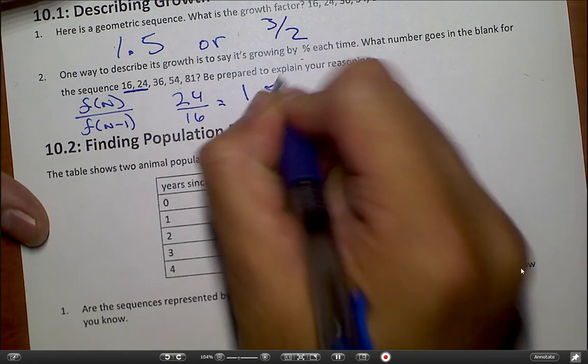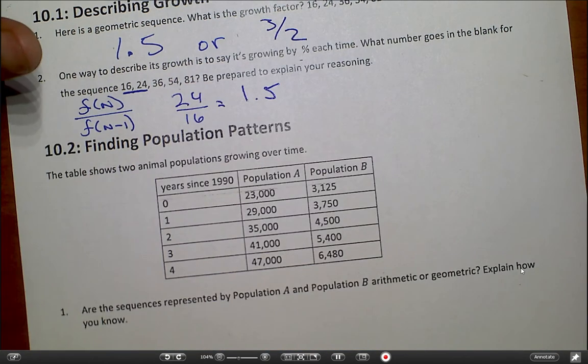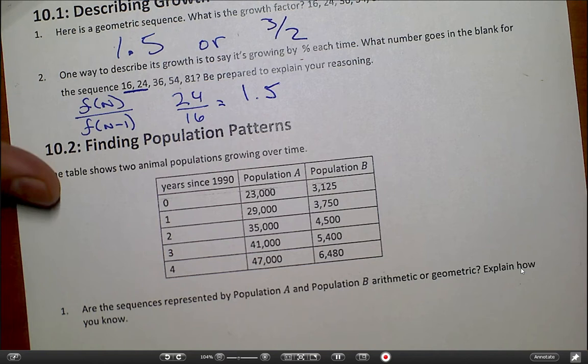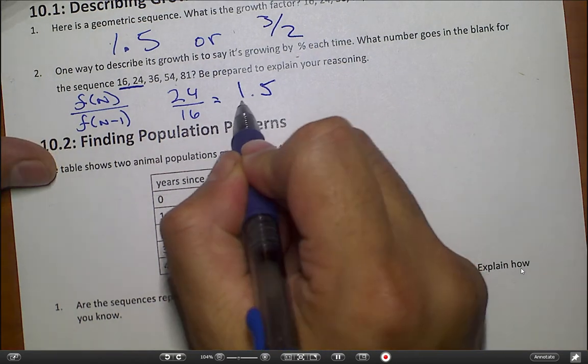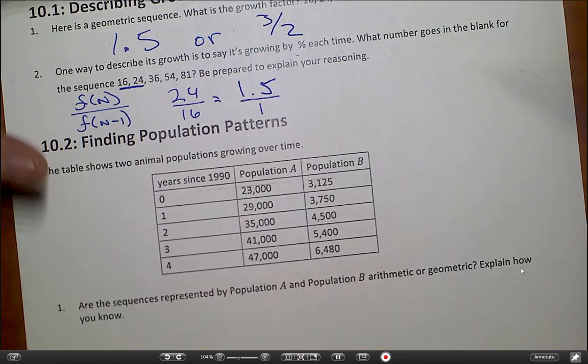What do we get? 3 over 2 or 1.5, which is the same thing. Now, the word percent, so watch carefully. I have that as a fraction. The word percent means out of 100. So if it means out of 100, what number goes on the bottom? 100.